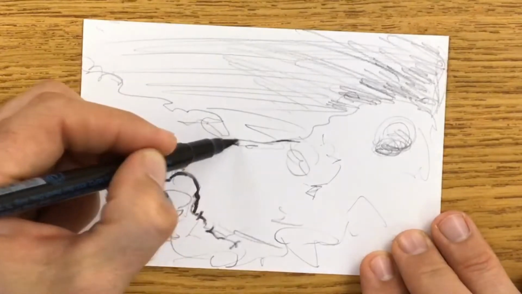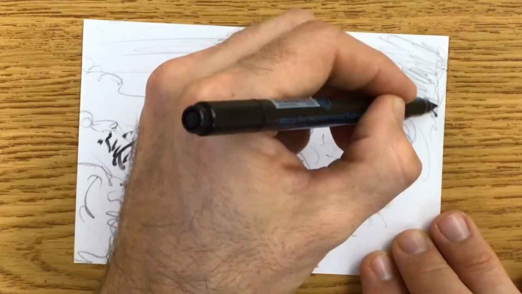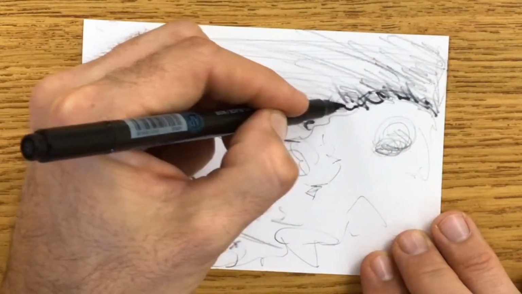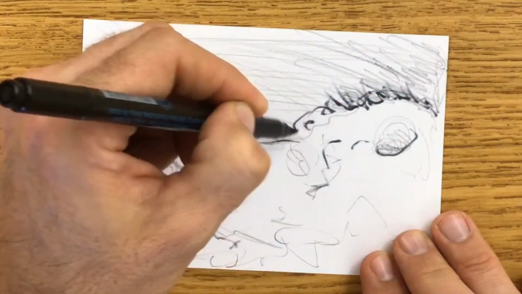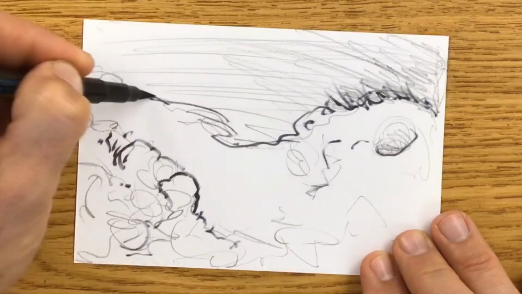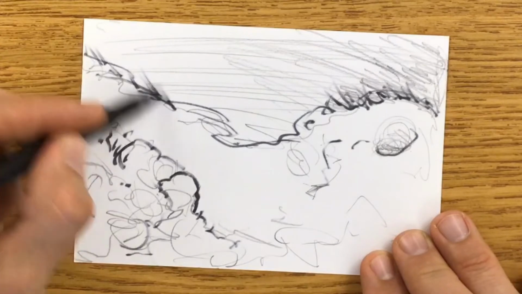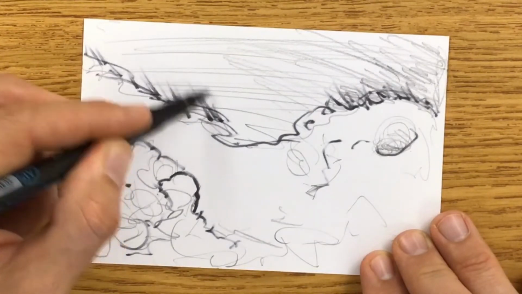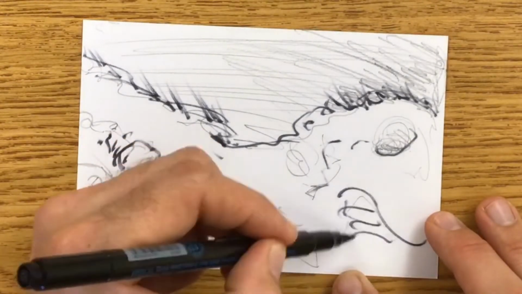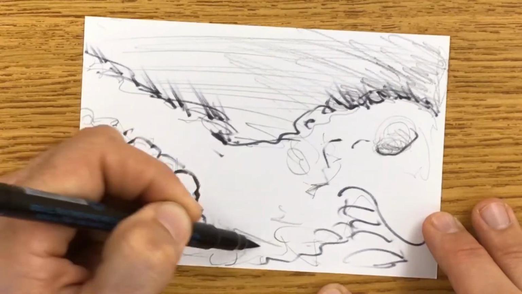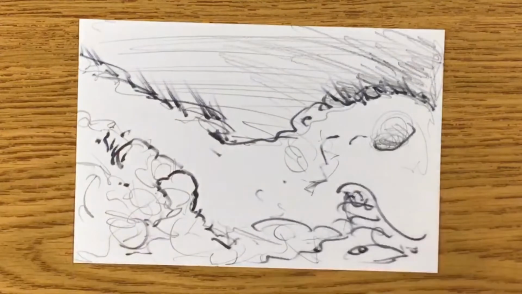This is turning into kind of a rocky outcrop. Jagged parts here. I think there's a hole developing there. Maybe some sort of plants are growing here, or coral or something like that. Some sort of sea life or plant life. What could be here? This is something. This feels like something over here.